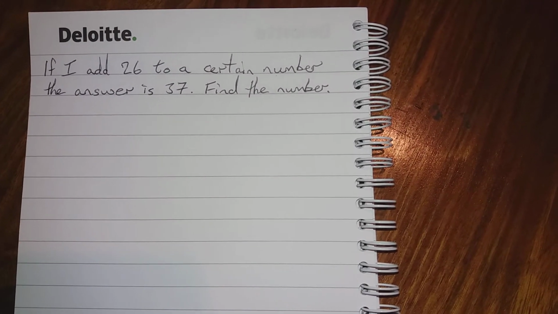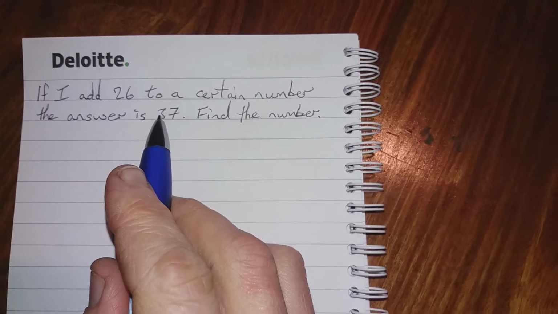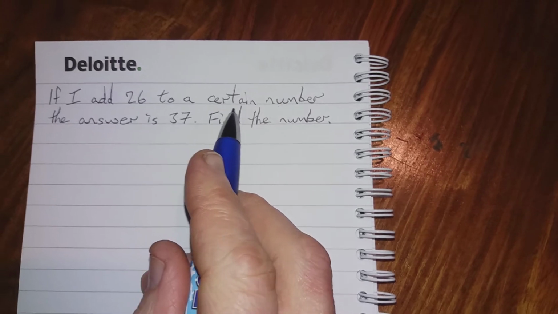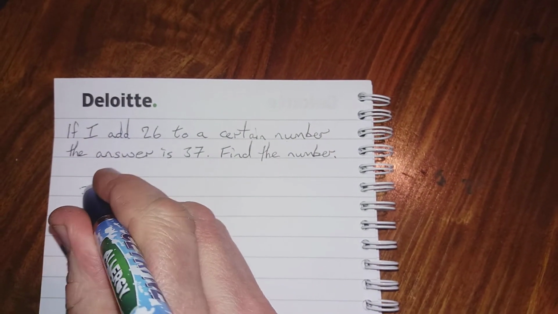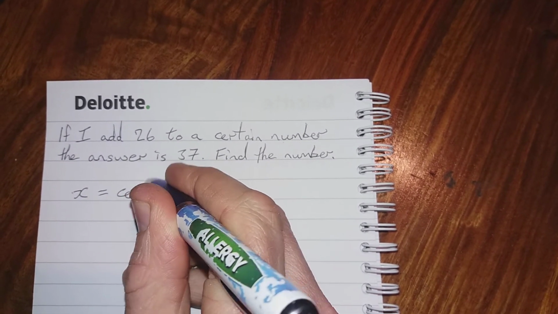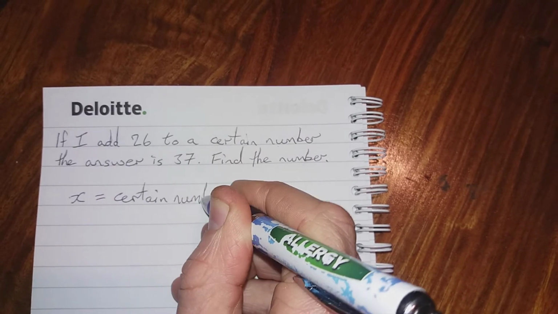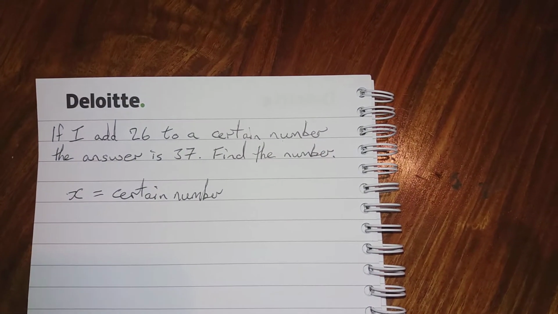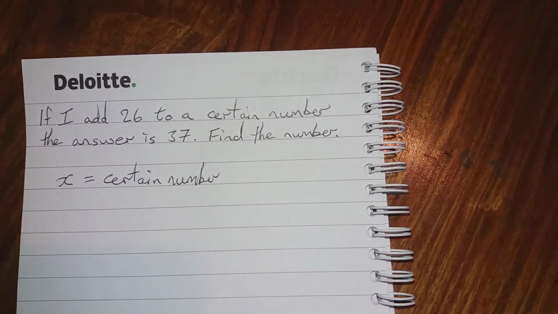So if we look at the first one, it says if I add 26 to a certain number, the answer is 37. So the thing we're trying to find is a certain number. Okay, so the first thing we'll do is write down what our x is. X is equal to a certain number. And you can use your own language here if you want to say x is some number, a number, whatever it is you'd like to call it yourself.